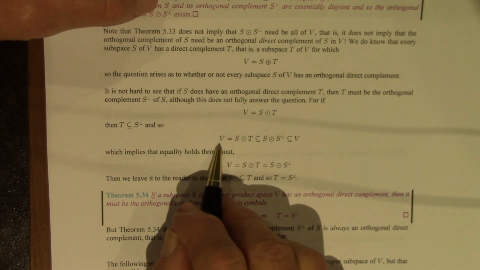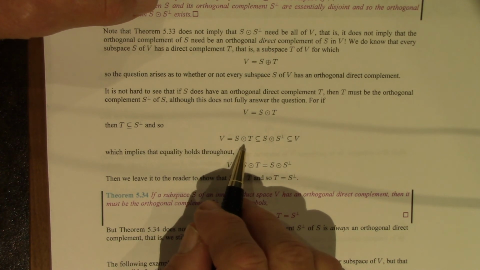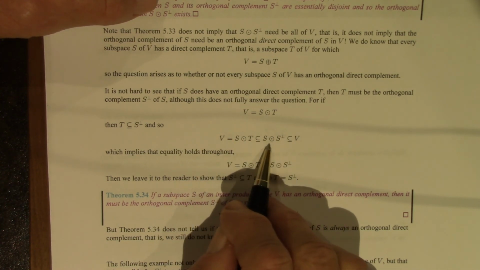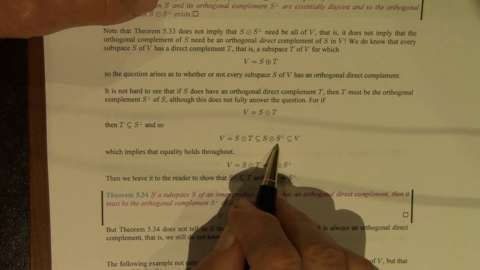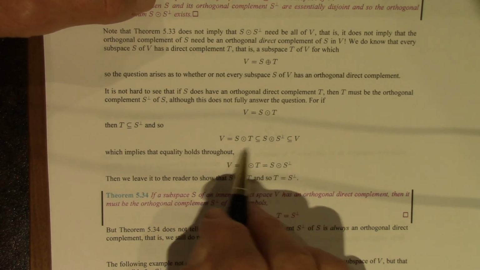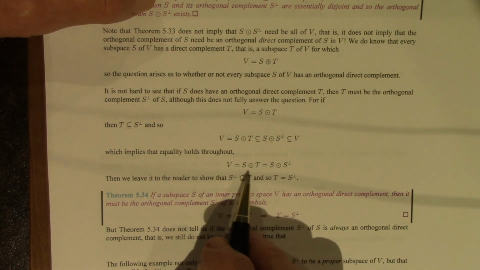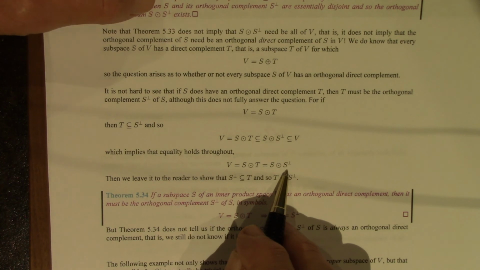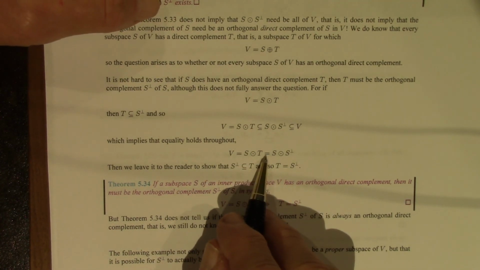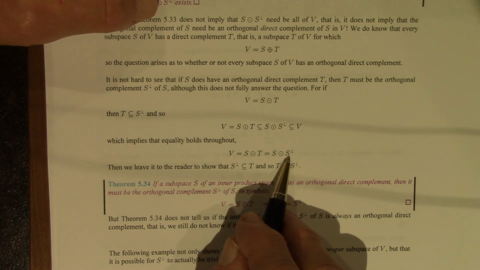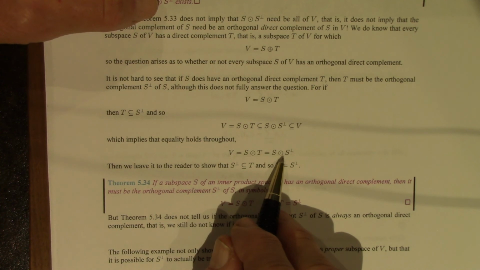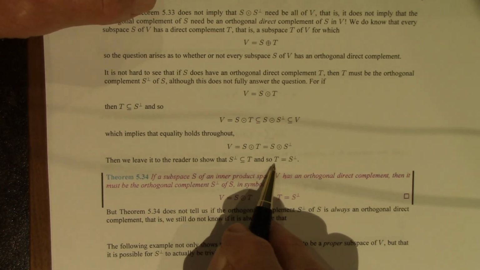So now we have V equals S orthogonal direct sum T contained in S orthogonal direct sum S perp, which of course is contained in V, so we have equality. And from this, one can show that S perp is contained in T. And I'm going to let you work on that. And so, therefore, the two are equal.